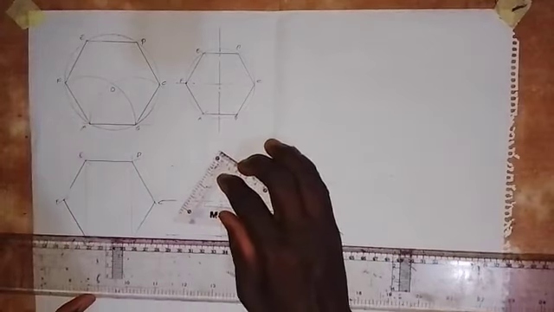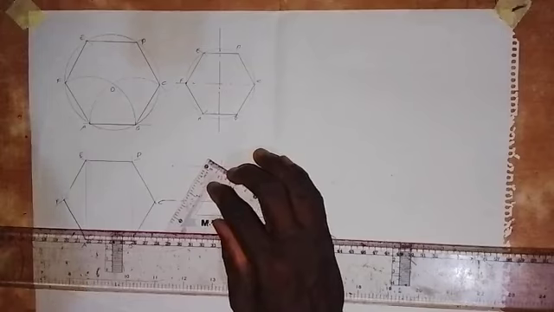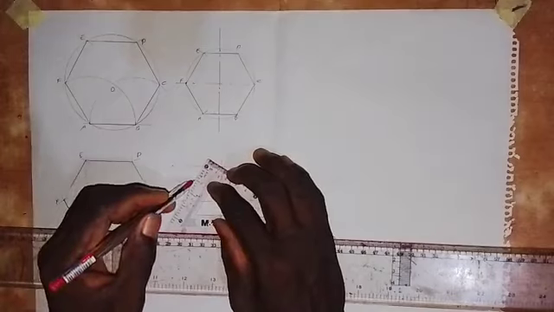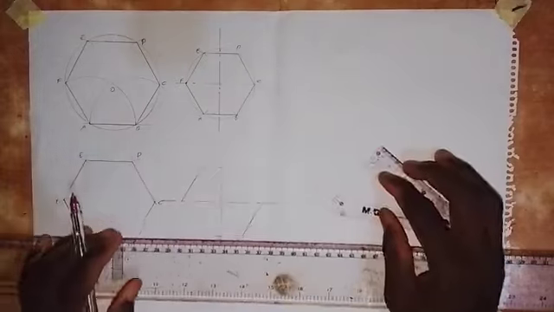Then bring it up here. So just bring it up here. So slide it up here. Make sure you can see the circle a little bit, and also draw a line like this, okay, to touch this, okay. So we have this now.